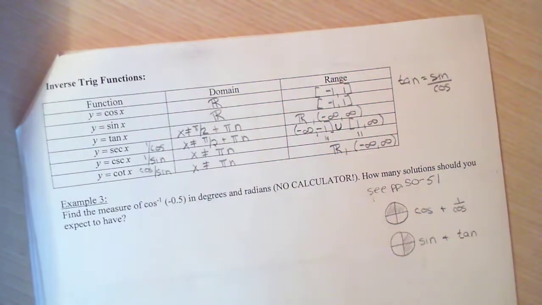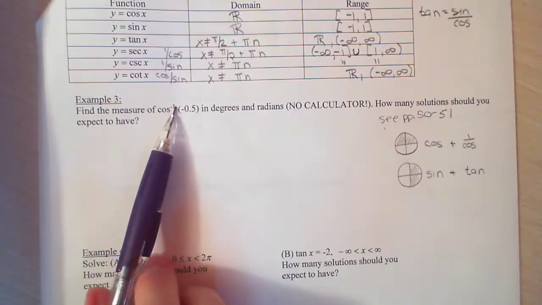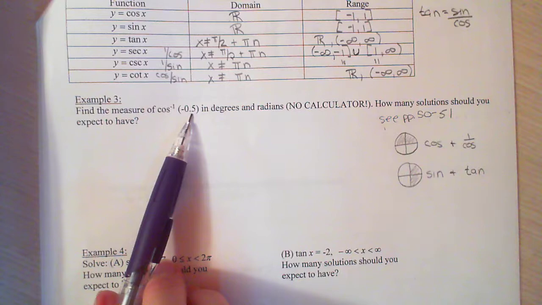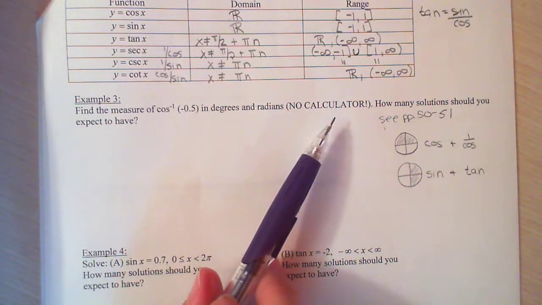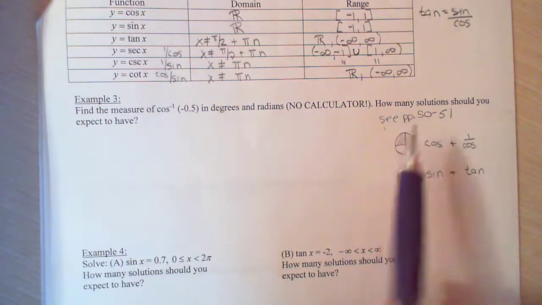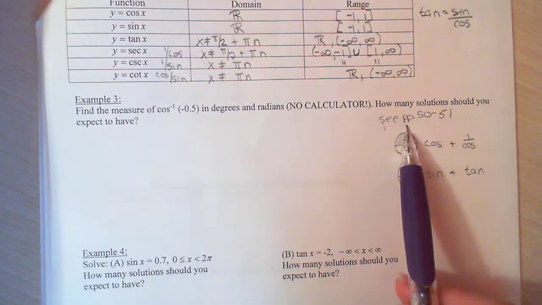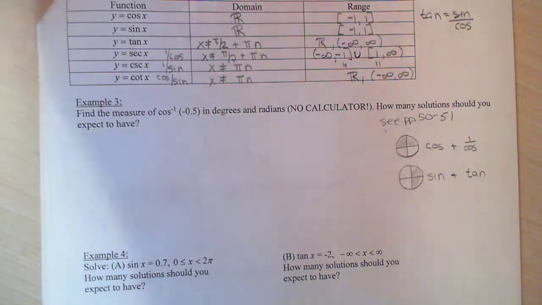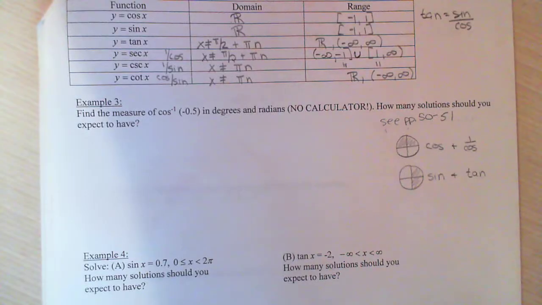Okay? All right, couple more examples here. Now this is find the measure of cosine inverse, so this is an inverse function, of -0.5, so ½. In degree and radians, no calculator. Now you might want to review these restricted domains. It's on page 50 and 51 in your book. They do a pretty nice job showing you it graphically.